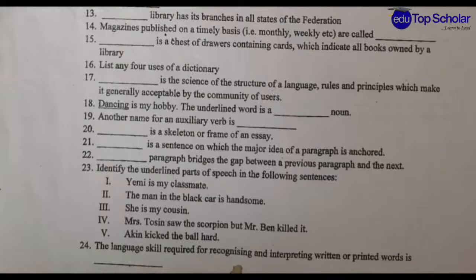Transitional paragraph, that is the paragraph that bridges the gap between the previous paragraph and the next one. So that is transitional paragraph or developmental paragraph. So there are only three types: introductory paragraph, developmental paragraph or transitional paragraph, and the concluding paragraph. So if you are jotting something down, please make sure you jot that one too.